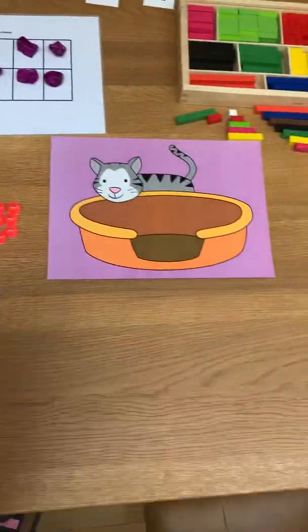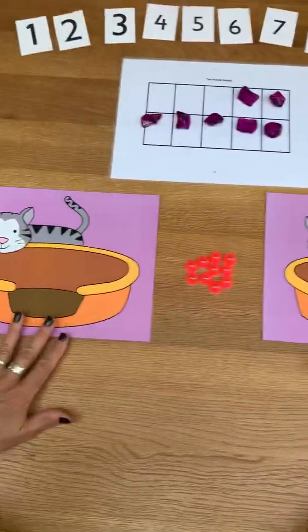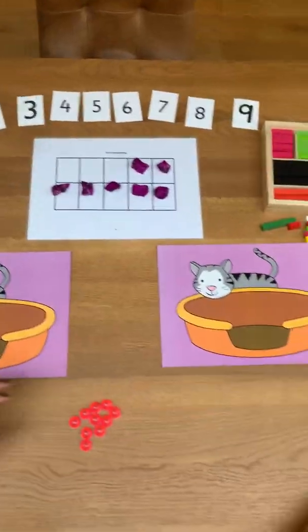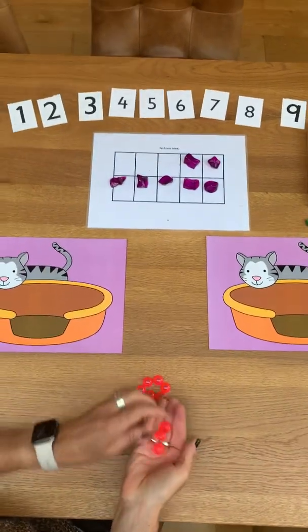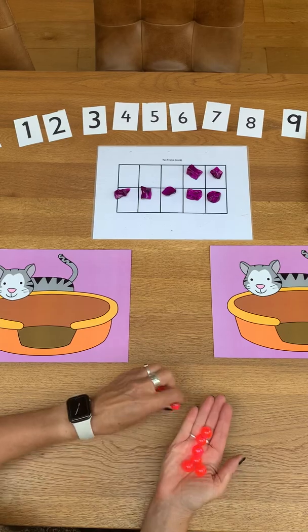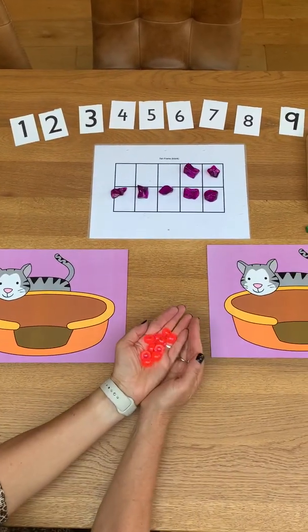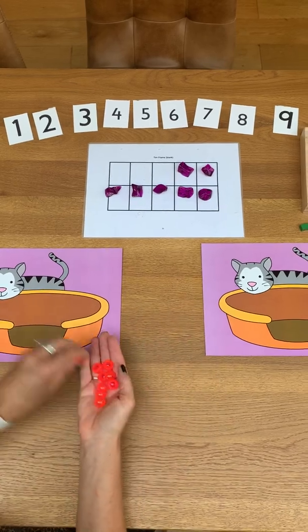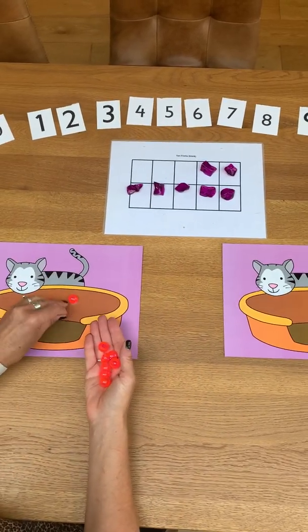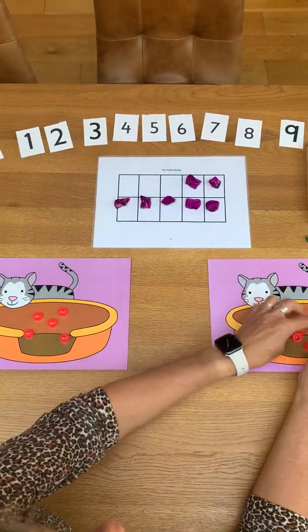Moving on to another context, we've got our cats, 2 cats in a basket, and they love these beautiful coloured wool balls. So we've got 4, 5, 6, 7, 8, 9, 10. So we're looking for how many ways we can make structures for 10. Well, we might know our root structure of 5 and 5.